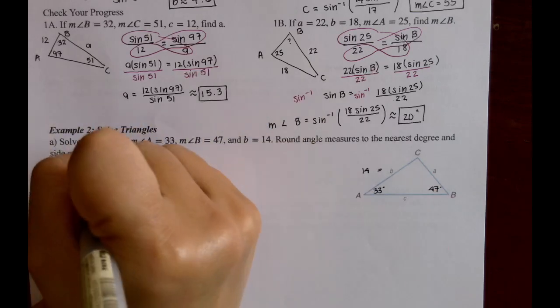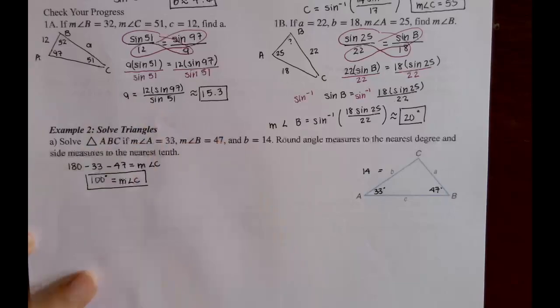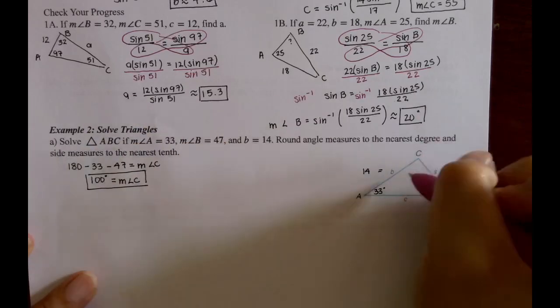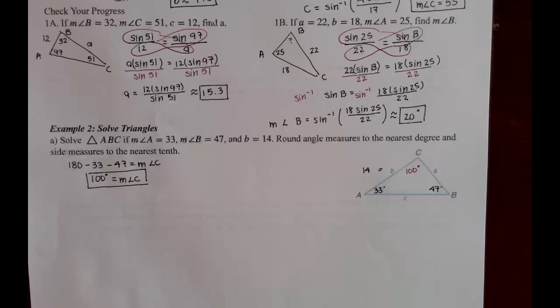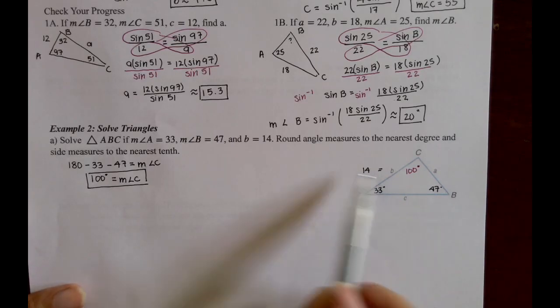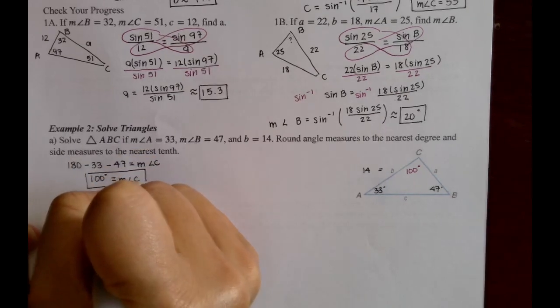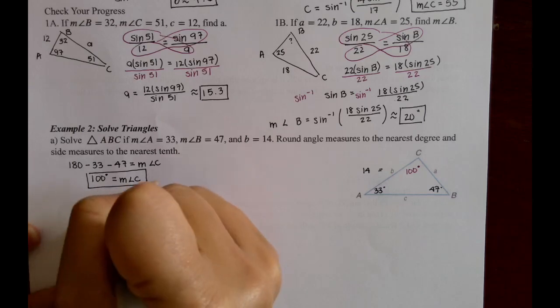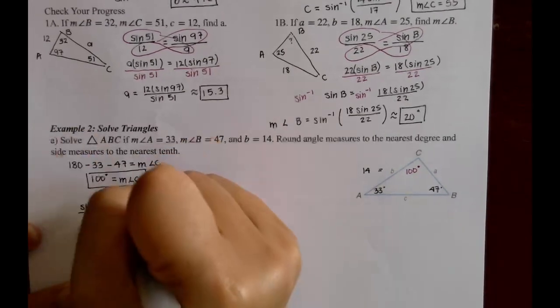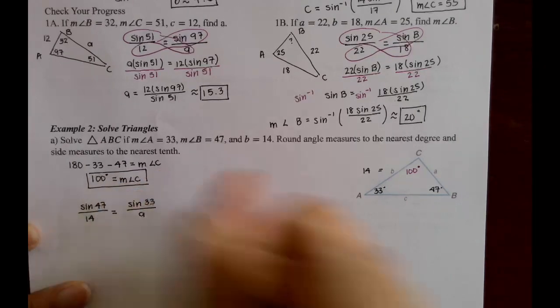Right? So now I have 100 degrees is the measure of angle C. So I'm just going to write that in as something I found. Okay. Then my complete pair is B. So I'm going to be using the sine B and B as most of my stuff here. So sine B over B, sine 47 over 14 equals sine A, sine of 33 over A.